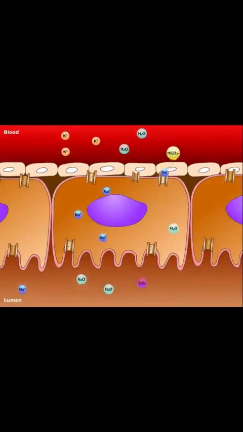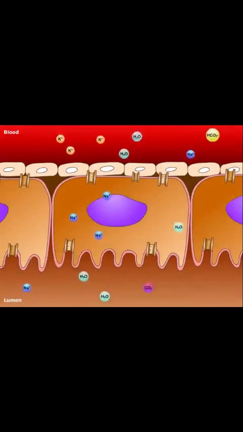Meanwhile, the bicarbonate from the breakdown of carbonic acid is reabsorbed into the circulation through sodium bicarbonate cotransport channels, or NBC1, followed by sodium. Thus, for every hydrogen ion excreted, one bicarbonate ion is reabsorbed into the circulation.